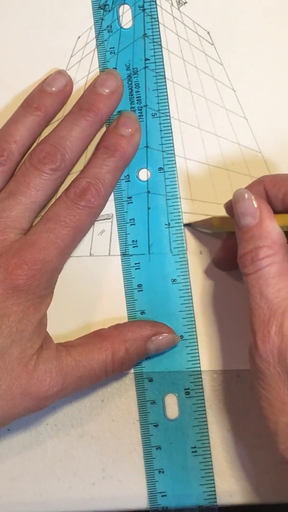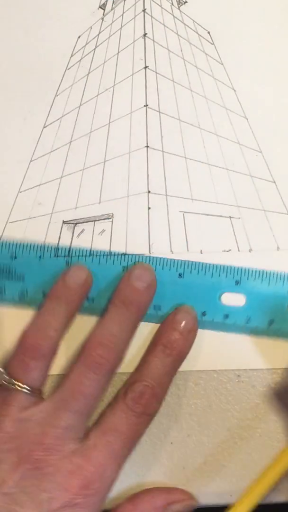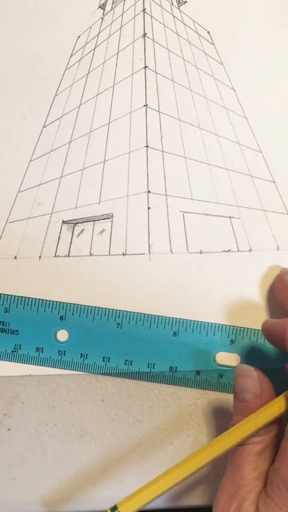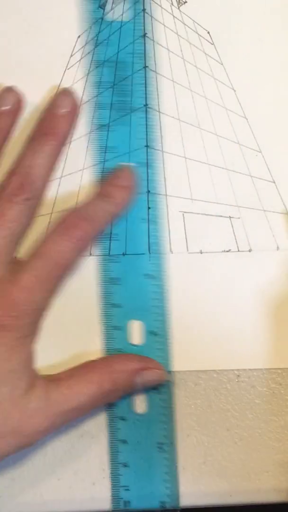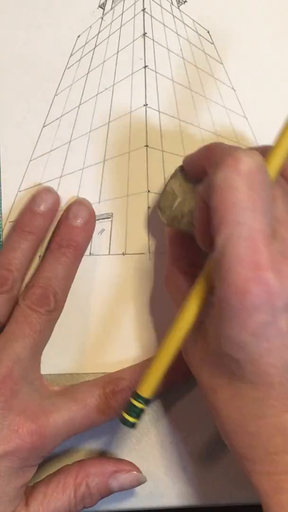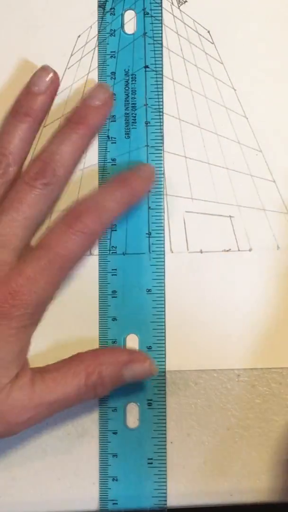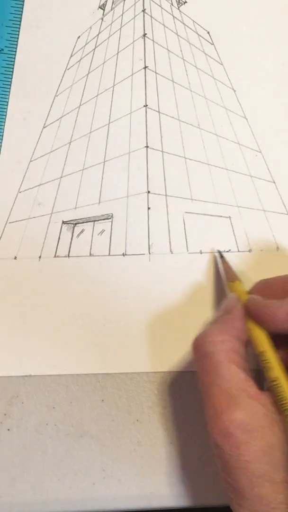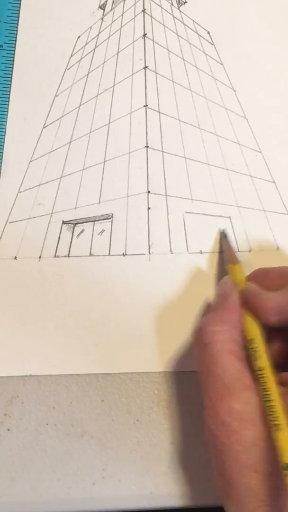Okay, excuse me. Okay, let's see, is that about right? Yeah. I'm erasing my extra bits. And now I'm going to go ahead and make my door thing.